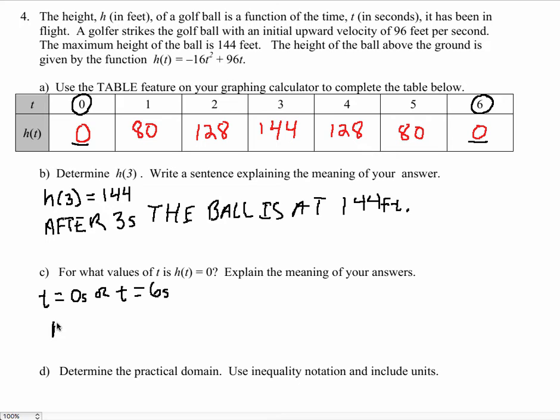So that says at 0 and 6 seconds, the ball is on the ground, because that tells us that h of 0 is 0 and h of 6 is 0, which means that the height is equal to 0. Or you could say correspondingly that the height was equal to 0.